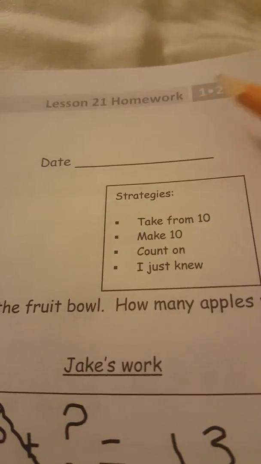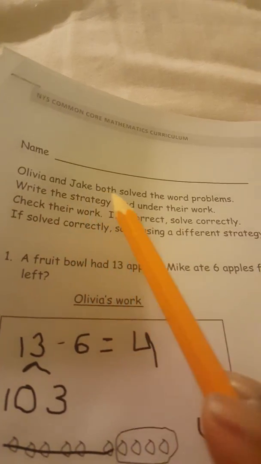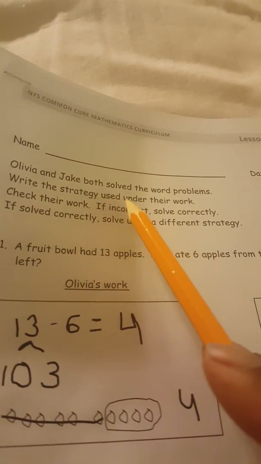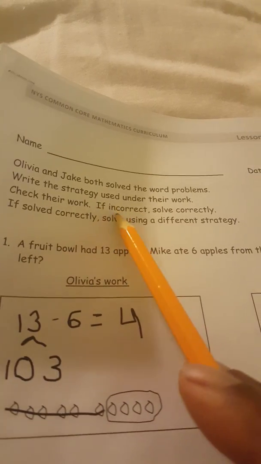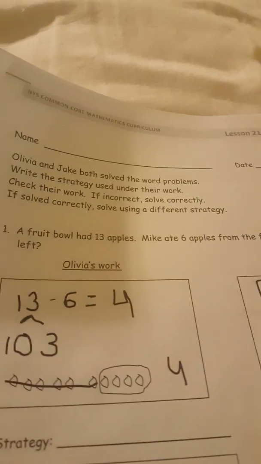Okay, you all, this is first grade, Module 2, Lesson 21, homework for Engage New York Math. It says, Olivia and Jake both solved the word problems. Write the strategy used under their work. Check their work. If incorrect, solve correctly. If solved correctly, solve using a different strategy.